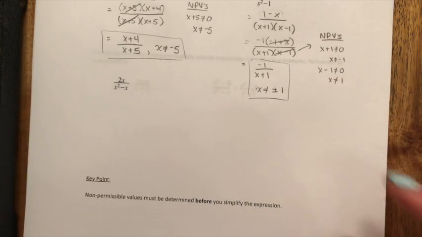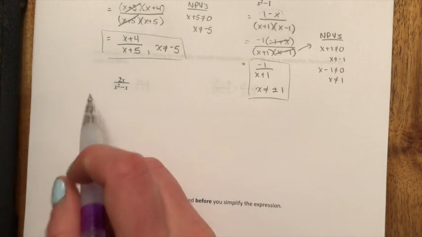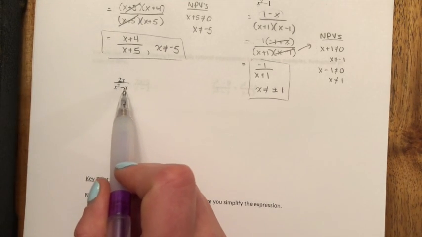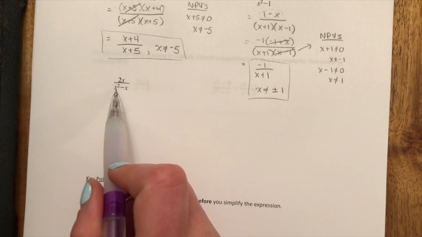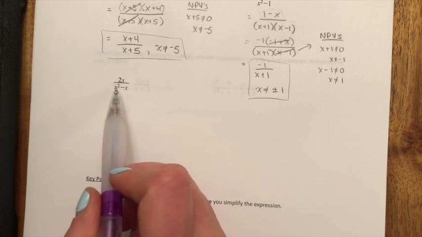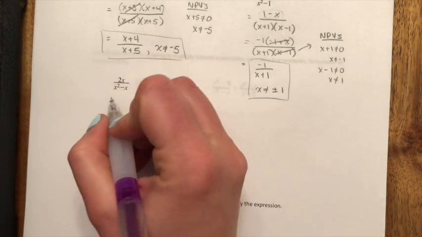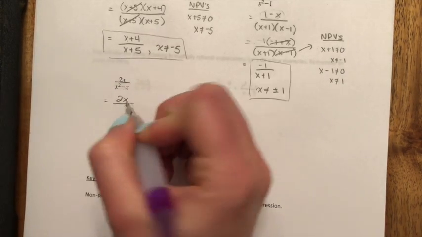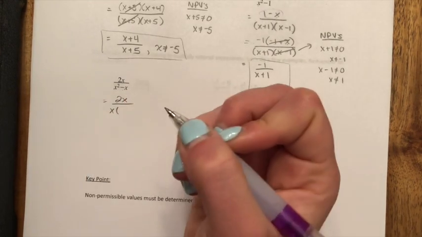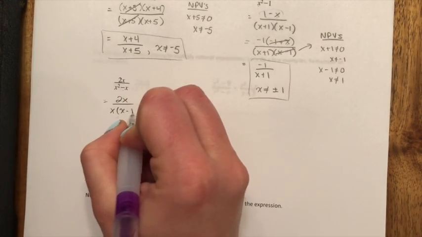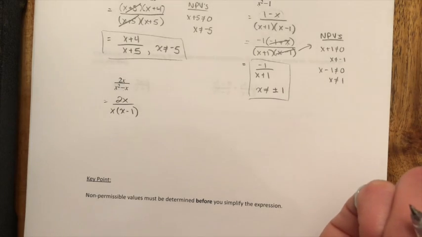Our last one here, 2x divided by x squared minus x. Again, the factoring is a little bit different here. It's not a trinomial where we're looking for two binomials. We can just look at, is there anything common? We have an x in both terms, so this is equal to 2x divided by, if I factor an x out, x minus 1 left over.